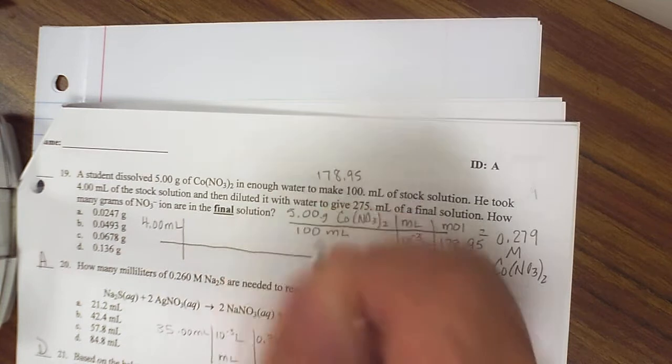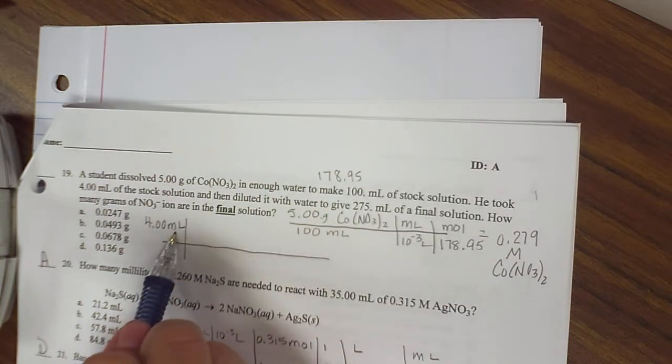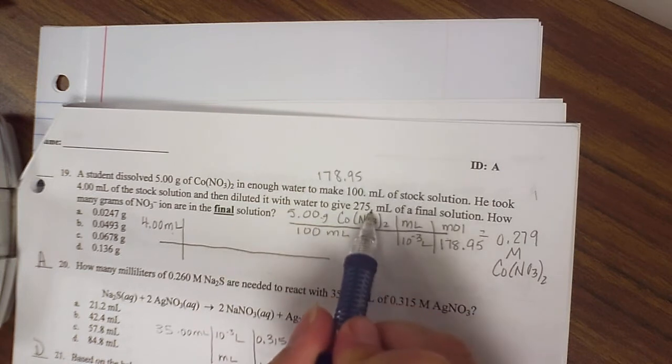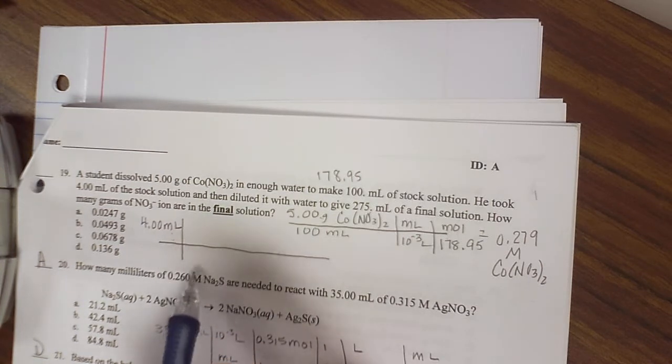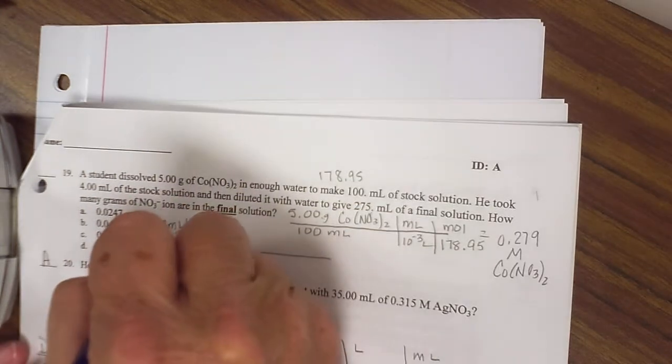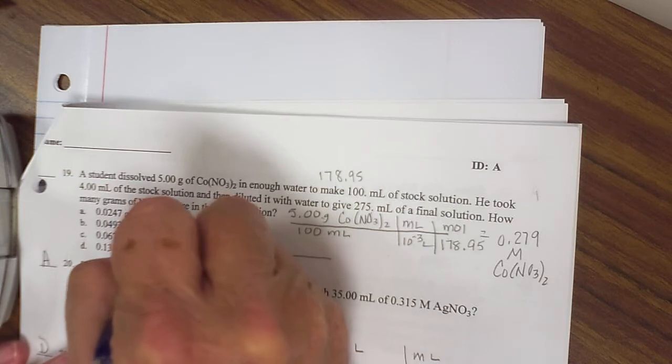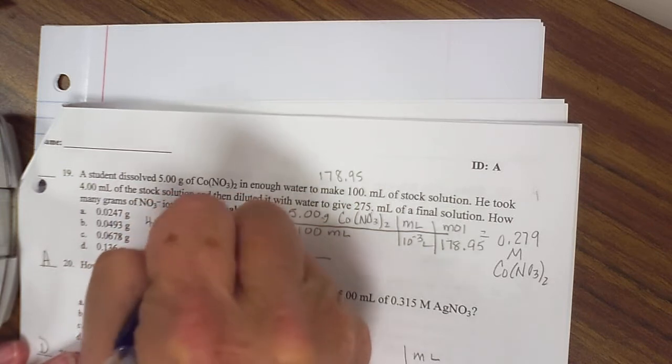So, since I know that my moles do not depend on how many milliliters I have here, that does not matter. Whether I dilute it to 1 liter, 5 liters, 275 milliliters, it makes no difference at all, right? We're agreed? Okay. Milliliters to 10 to the minus 3 liters.